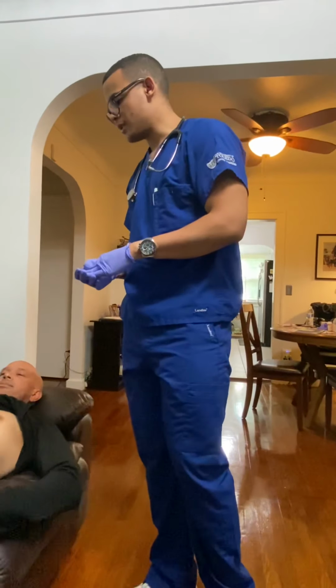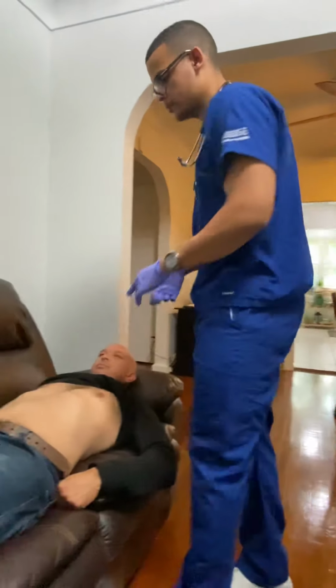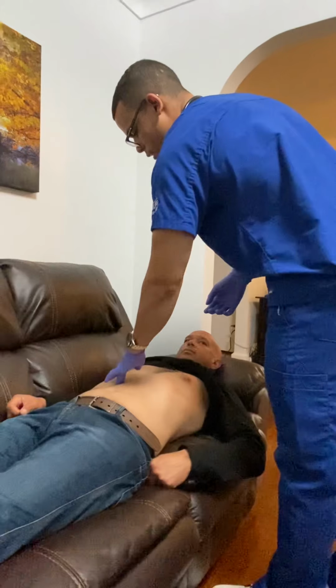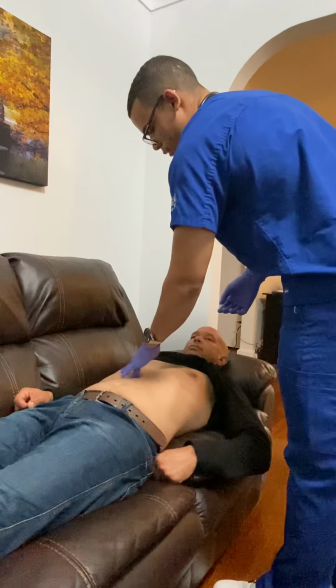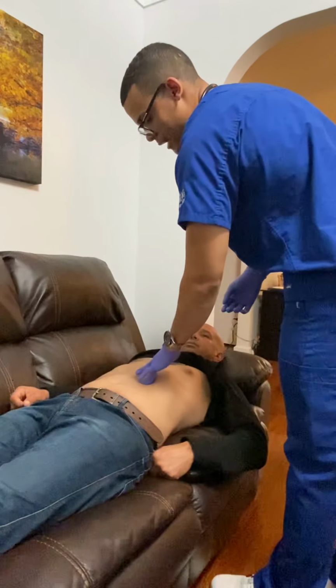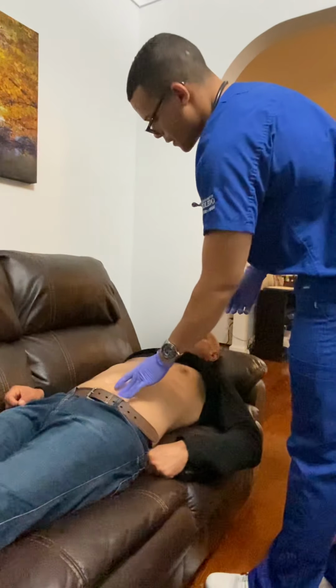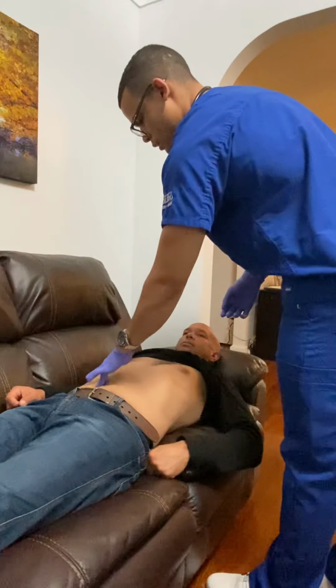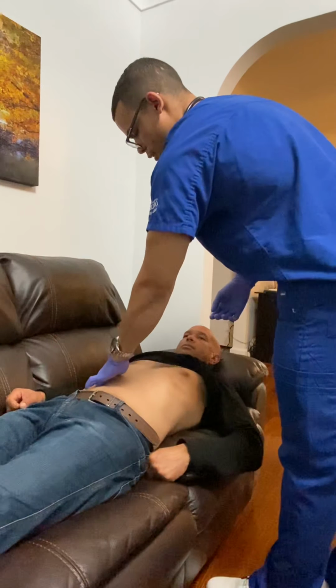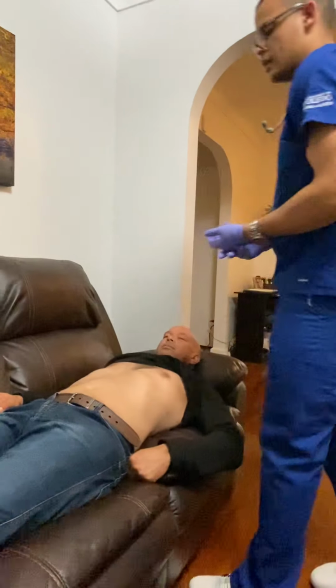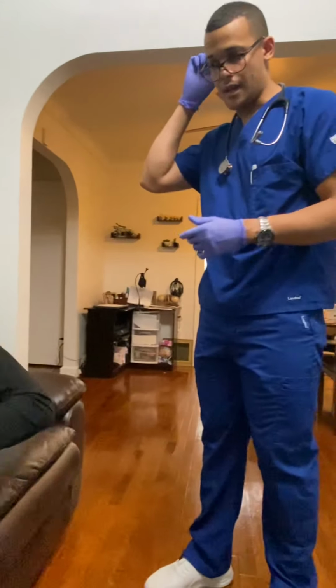Okay. Are you experiencing any pain? No. Okay. So I'm going to start right here in the right quadrant. If the patient had any pain, I would start in the quadrant where the patient is experiencing pain. Okay, sir. You can pull your shirt down and you can stand up.